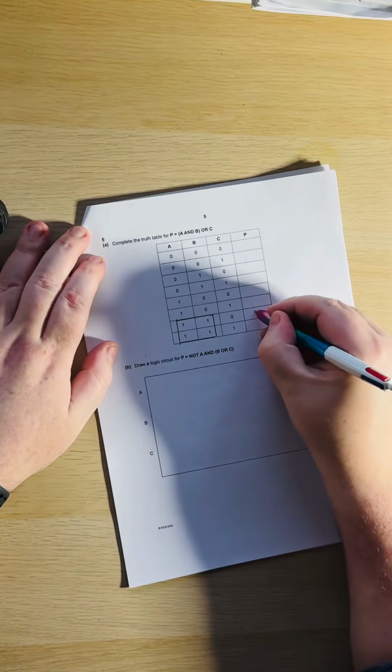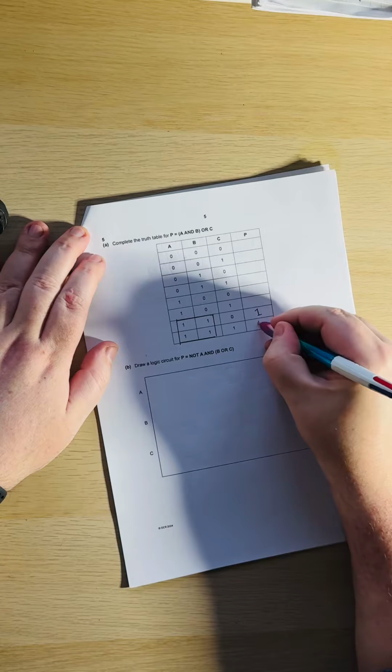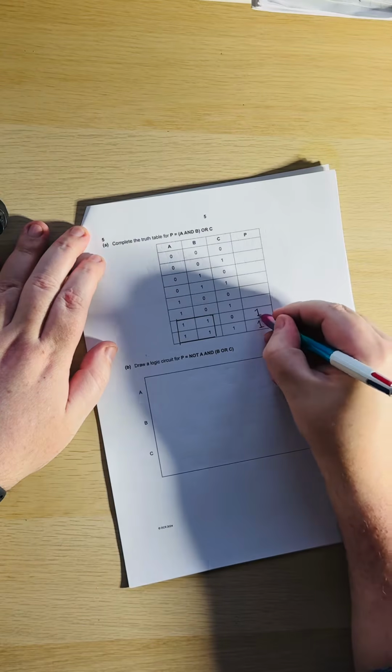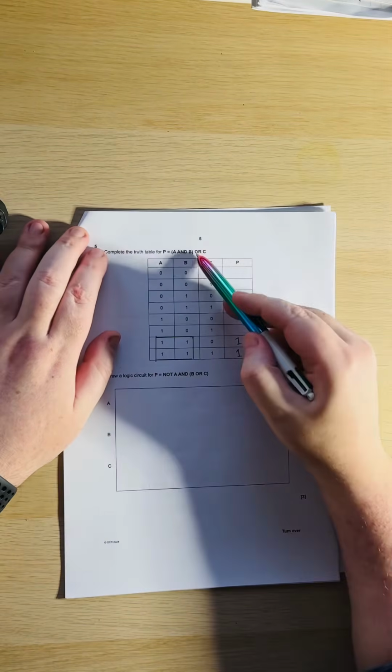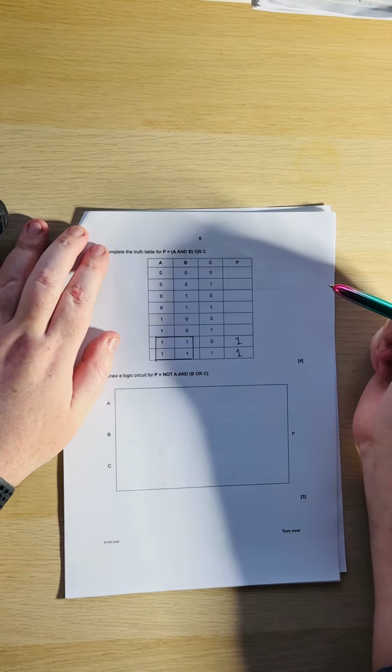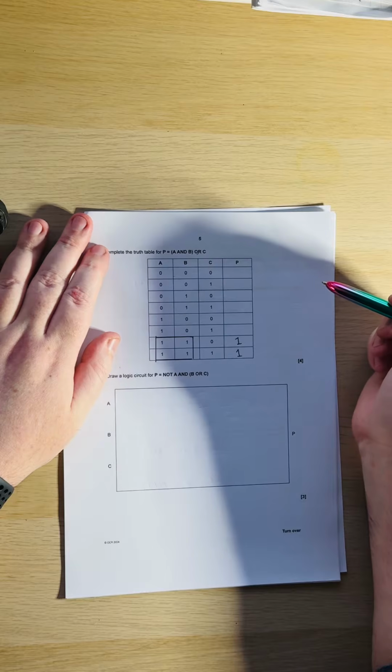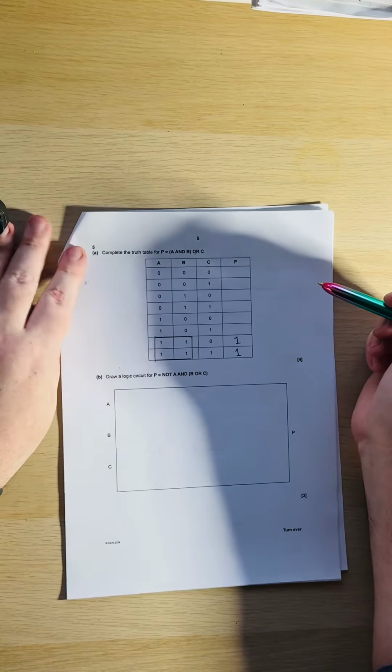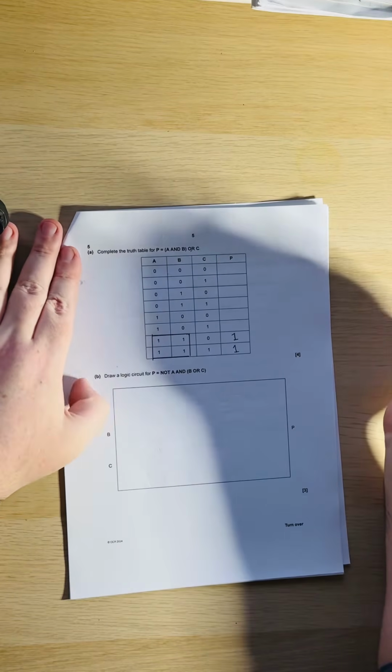So I can immediately put a 1 in this cell, and I can immediately put a 1 in this cell. Or where C is also 1. Sorry, I should say where C is alternatively 1 if A and B were not both 1.